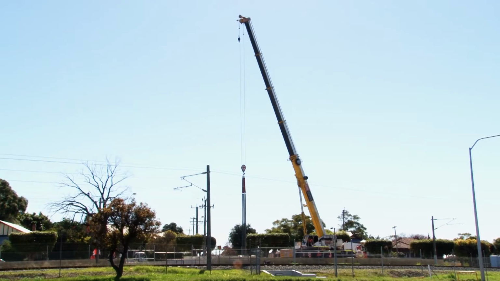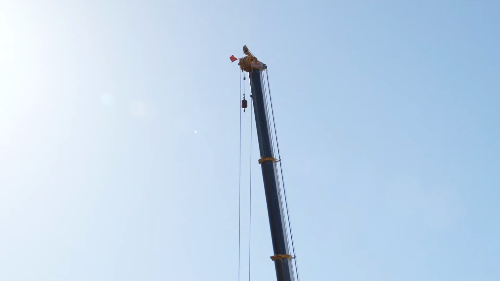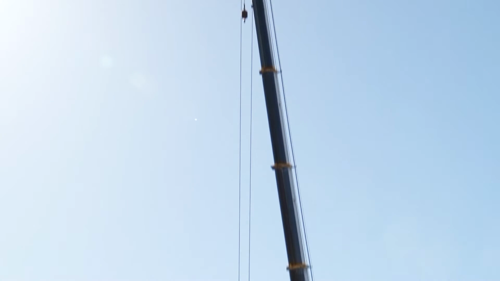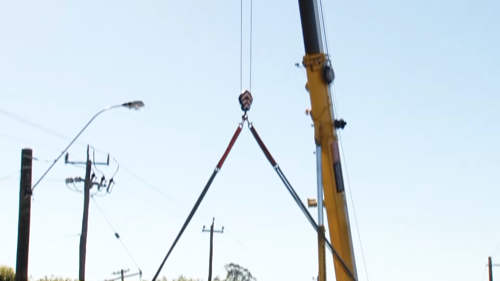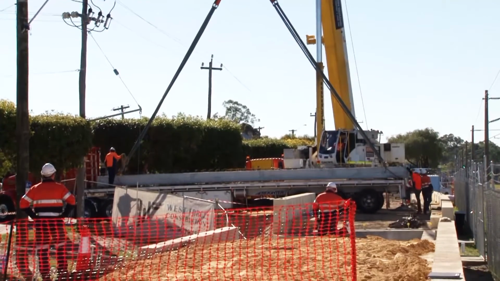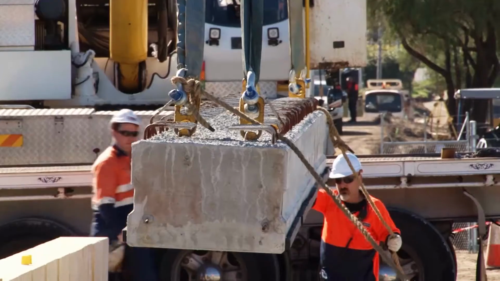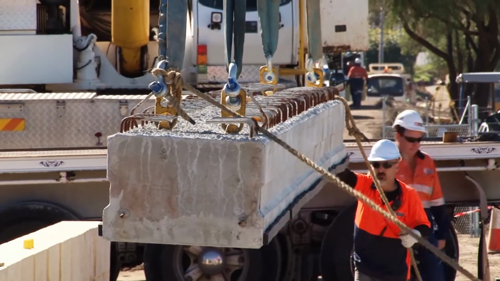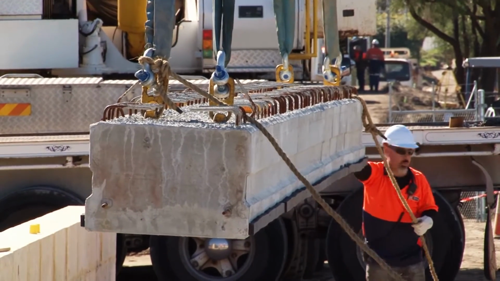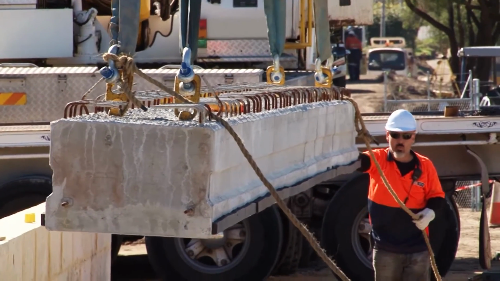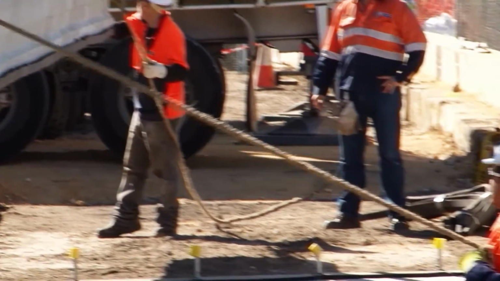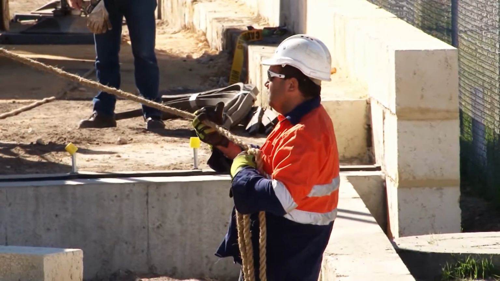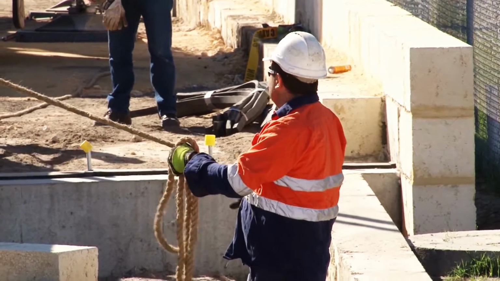Any object lifted by a crane has a theoretical position known as its centre of gravity. In fact, all objects have a centre of gravity, not just those lifted by a crane. Think of the centre of gravity as the point where the weight of an object is concentrated and acts under gravity. Its position can affect the object's balance and how it moves and turns.